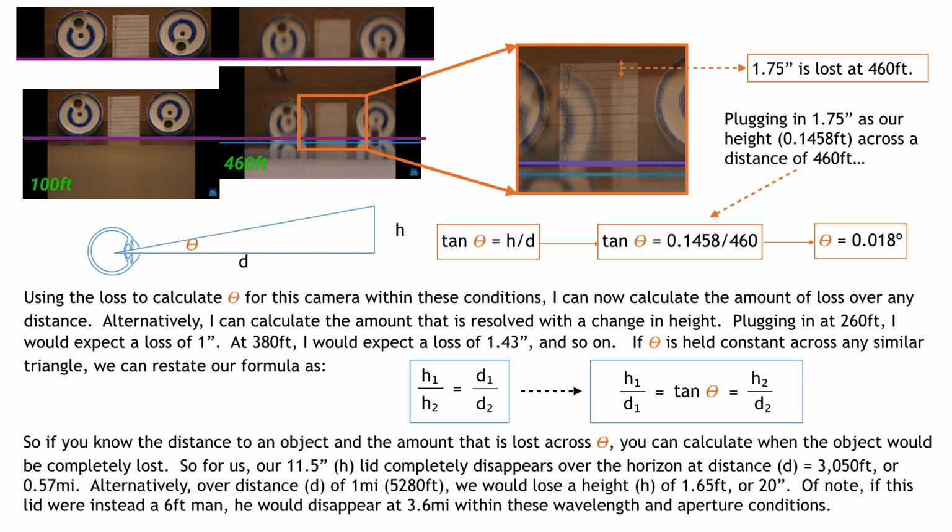So using the loss to calculate theta for this camera within these conditions, I can now calculate the amount of loss over any distance. Alternatively, I can calculate the amount that is resolved with a change in height, because I know the theta for this observer under these conditions. So let's say I plug it in at 260 feet. I would expect a loss of 1 inch. At 380 feet, I would expect a loss of about 1.43 inches, and so on. If theta is held constant across any similar triangle, we can restate our formula as h1 over h2 equals d1 over d2, which would approximate h1 over d1 equals tan theta equals h2 over d2.